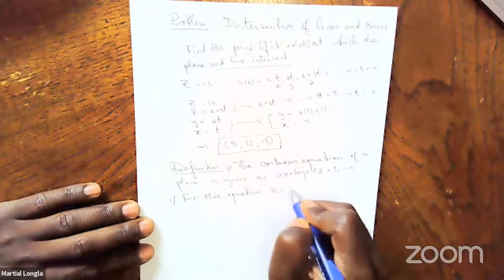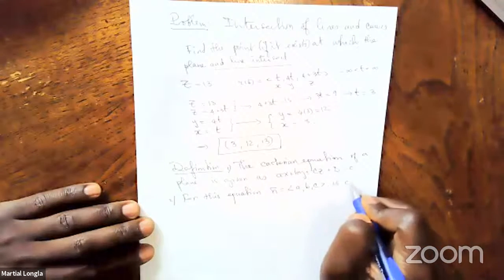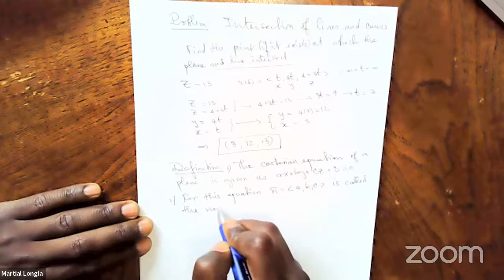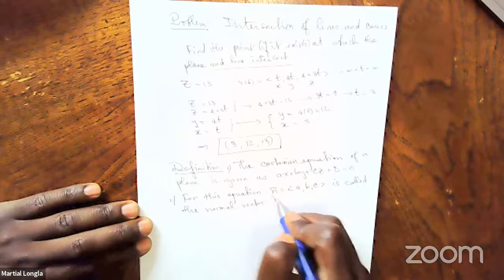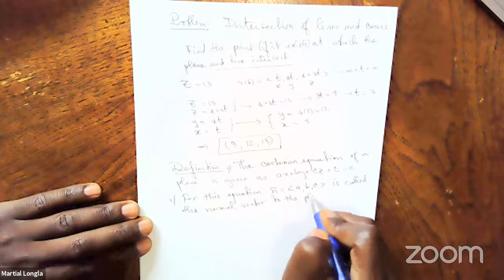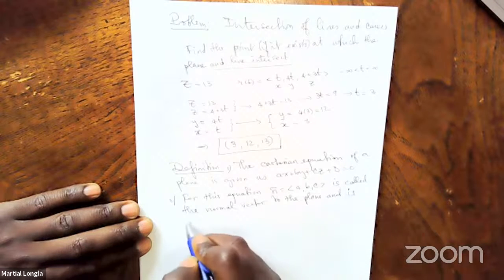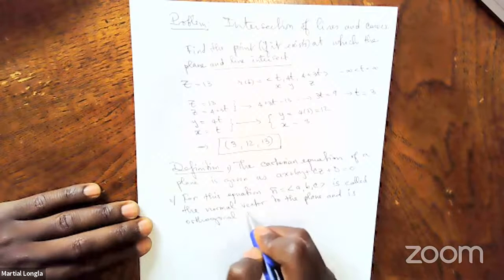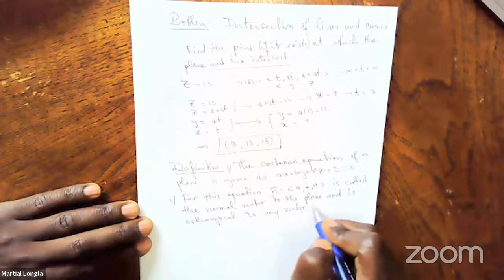So that's one. For this equation, n equals (a, b, c) is called the normal vector to the plane and is orthogonal to any vector of the plane.